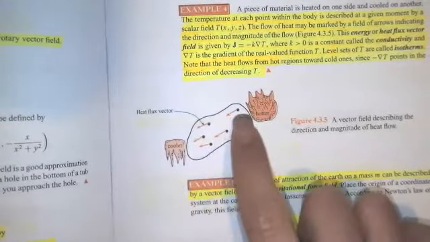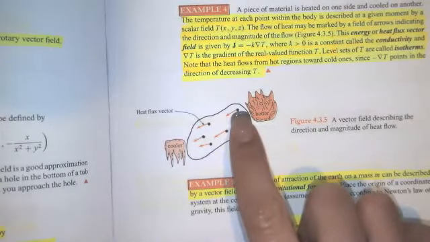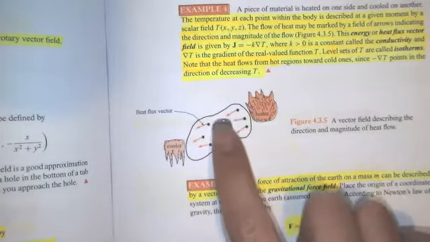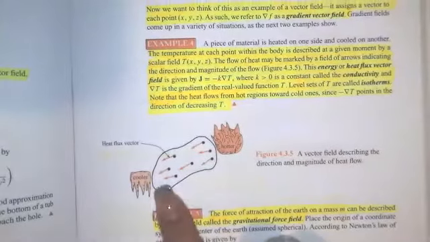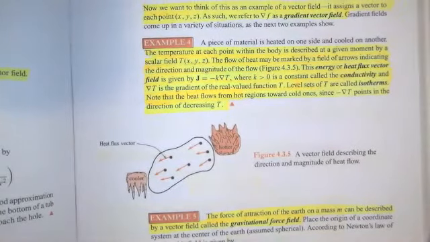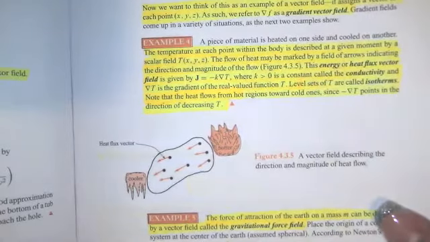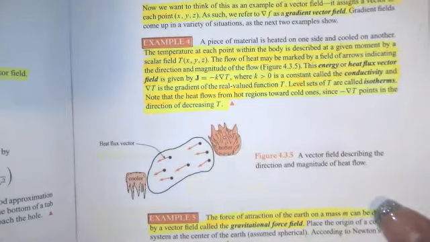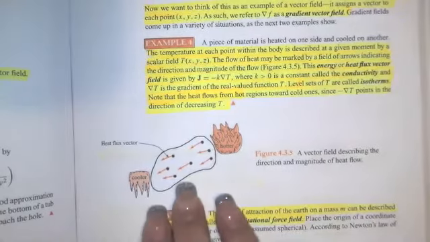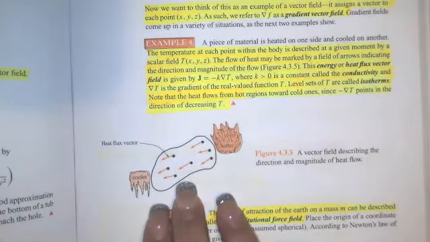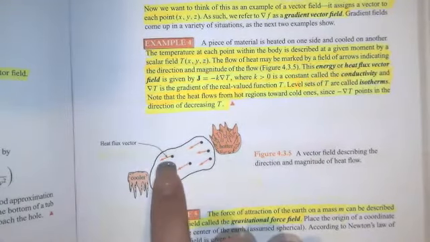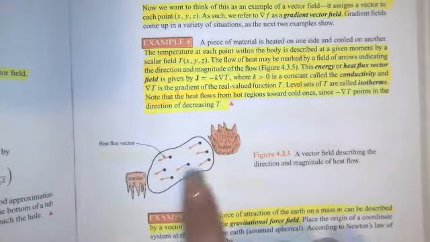The heat flux vector is going to be given by the gradient of T. Actually, I think I may have said that the other way around.